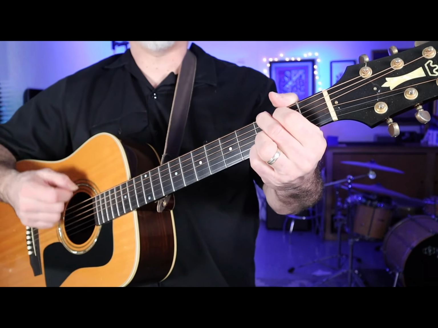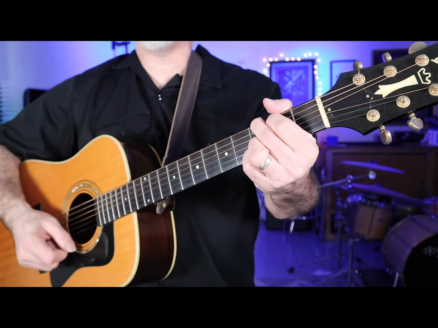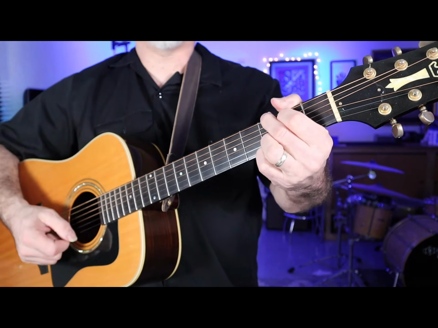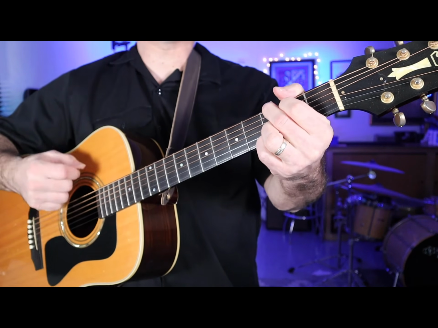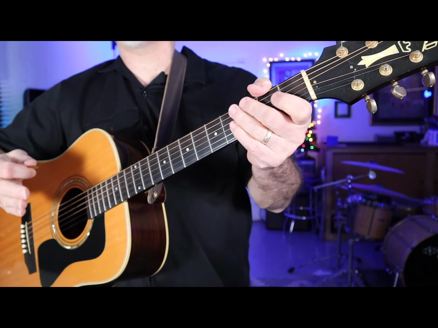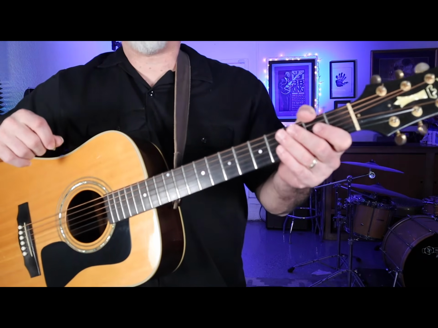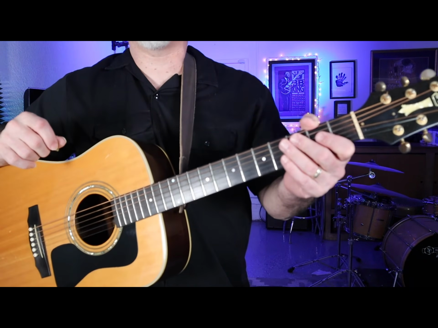We want everything to be nice and consistent time-wise, and if you keep the strumming hand moving, your fretting hand will eventually learn to catch up. But if you're always pausing the strumming hand, you're just training yourself to pause in between chords, and that's not such a great thing.